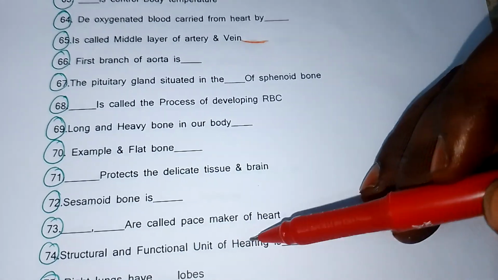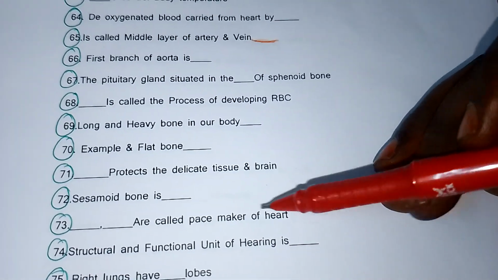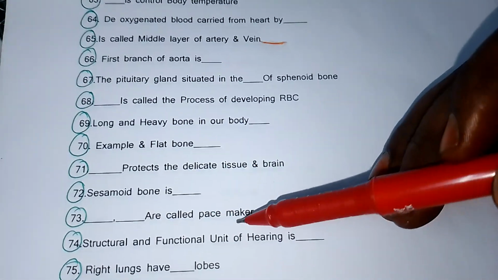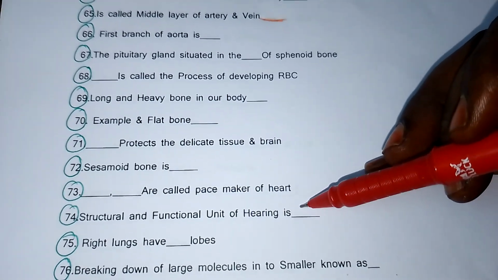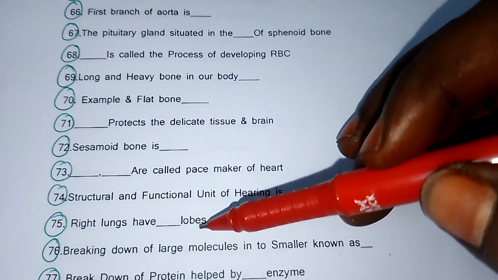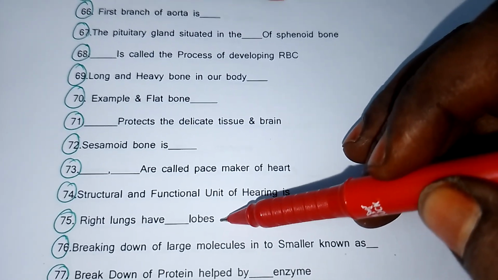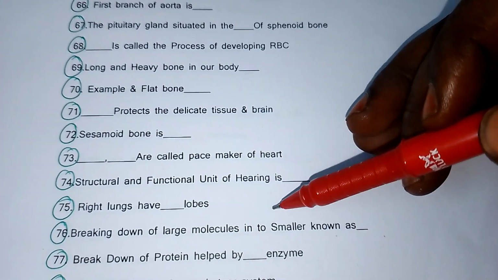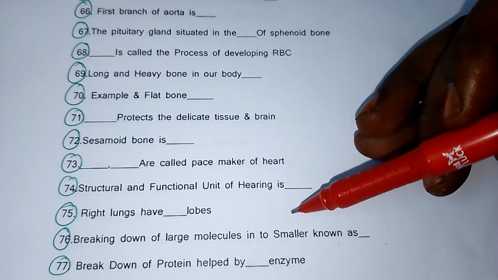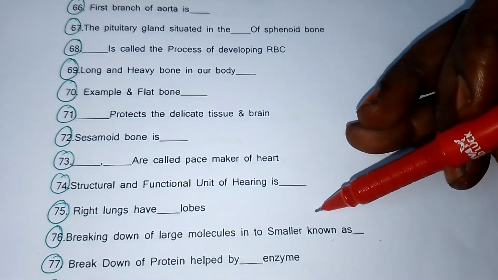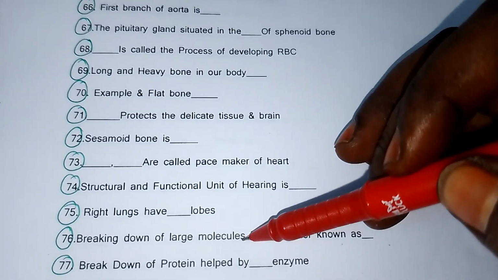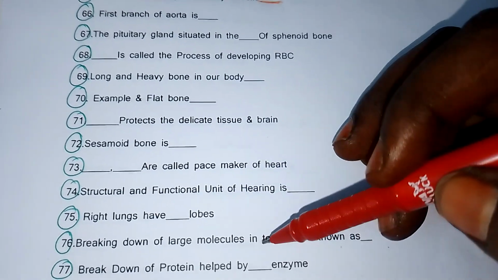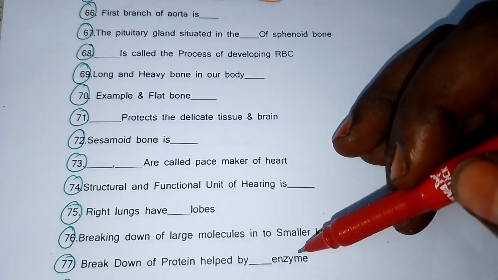What are called the pacemakers of the heart? SA node and AV node. Structural and functional unit of hearing is called cochlea. The right lung has how many lobes? It has 3 lobes. Breakdown of large molecules into smaller ones is known as catabolism. Breakdown of protein is helped by which enzyme? Peptidase is the enzyme.